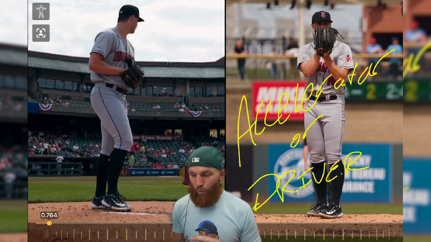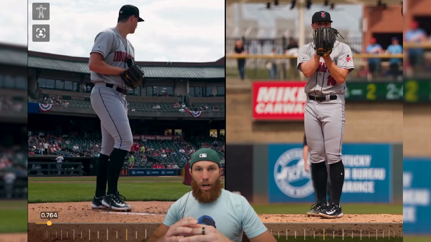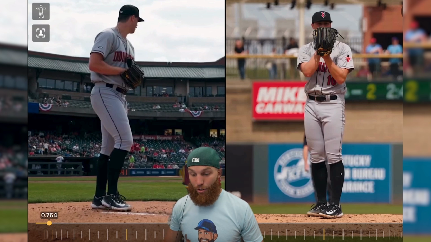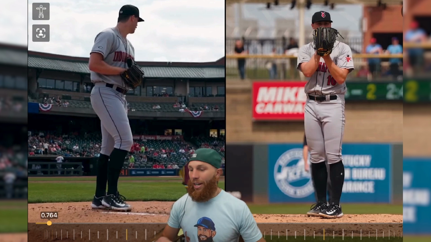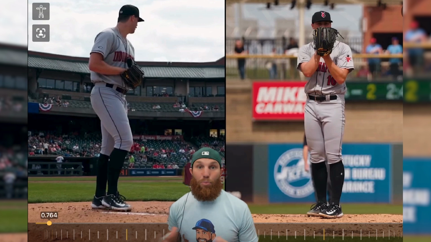Just a quick recap of the accelerators and drivers and the personal identification system: it's a basic understanding for how you should organize your movements as a pitcher, based off of your body type, based off how you move through space, based off any anatomical restrictions, based off any mobility. You can be as specific as you want with it, you can be as broad as you want with it.